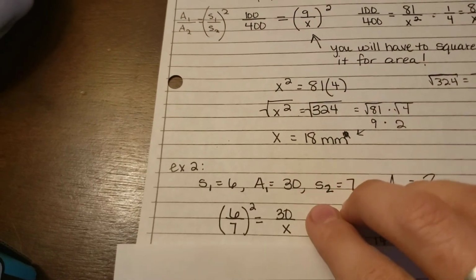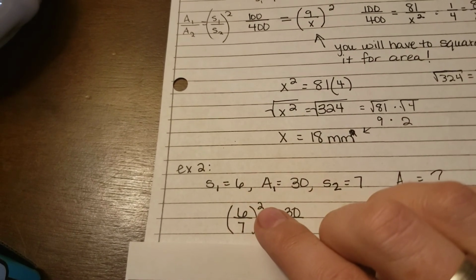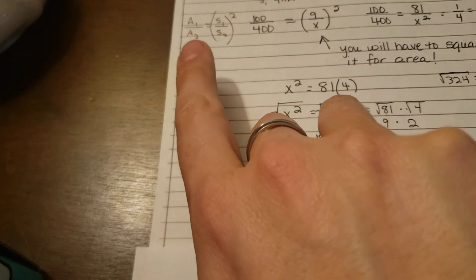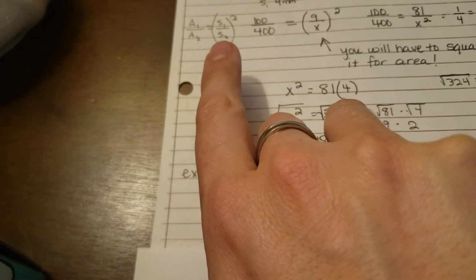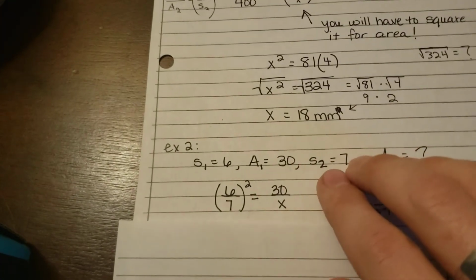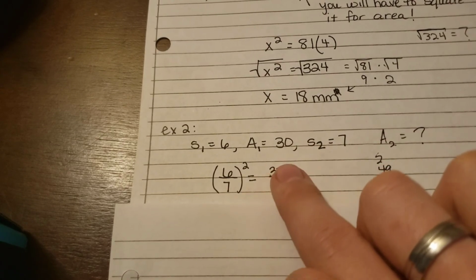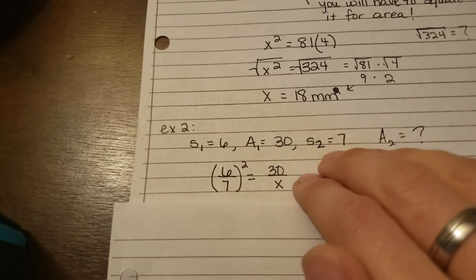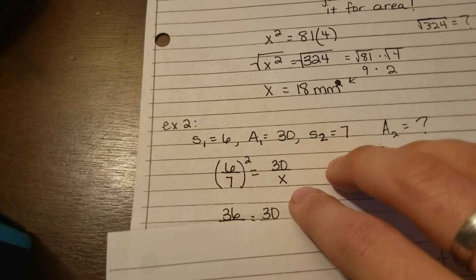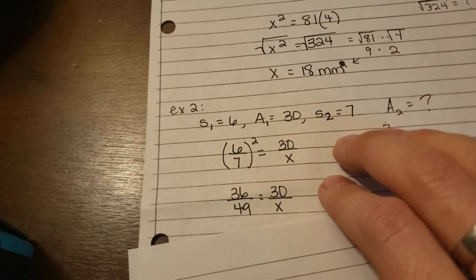So I'm going to set these into a proportion, and again I'm going to square the sides. Now you might say, wait a second. The area is supposed to go on the left and the sides go on the right. Well, you could switch them back and forth, no problem. That doesn't change anything in math. As long as you take the whole piece and put it over on that side, it's the same thing. Okay, so now I need to square top and bottom. That's going to give me, let's see, 36 over 49 equals 30 over x.